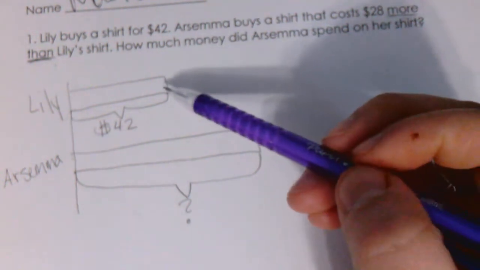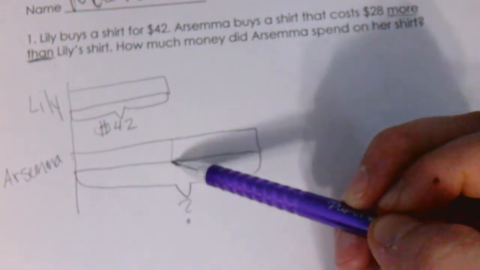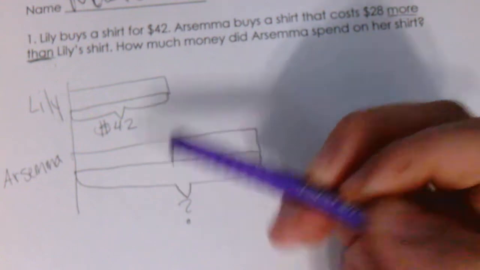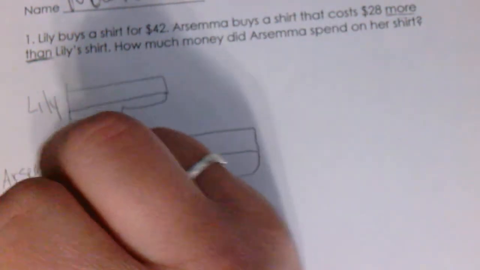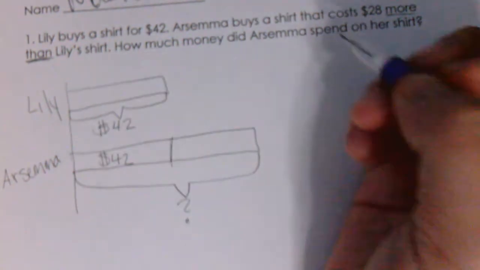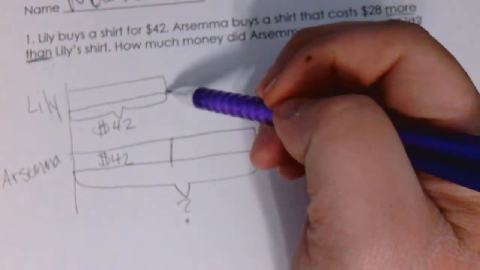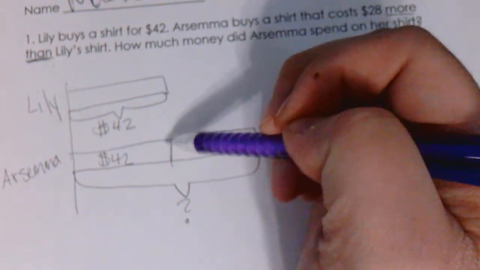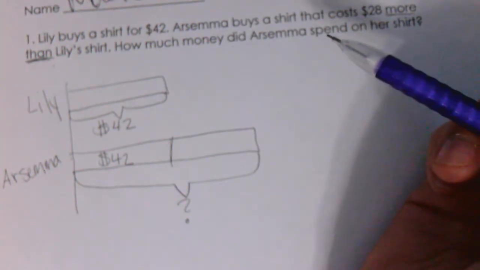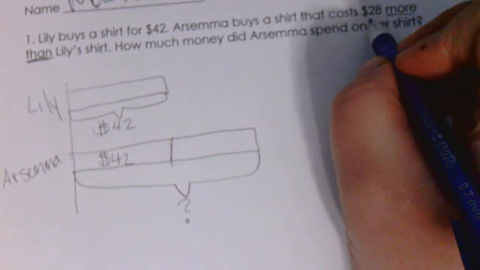So now we have this bar that we're going to come down here and draw a line. So we have same size, same number. So if this whole bar is $42, then this part that is the same size is also $42. So we know that up to here, Lily and Arsema spent the same amount of money. They both spent $42. However, Arsema kept on going and she kept spending $28 more.